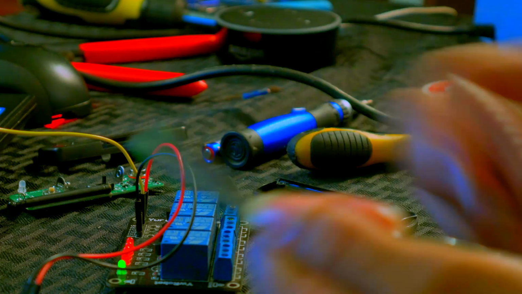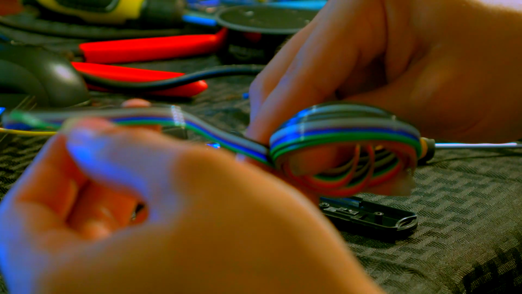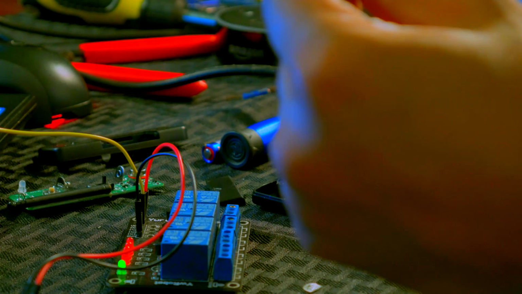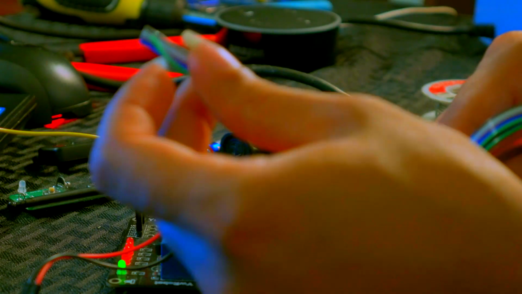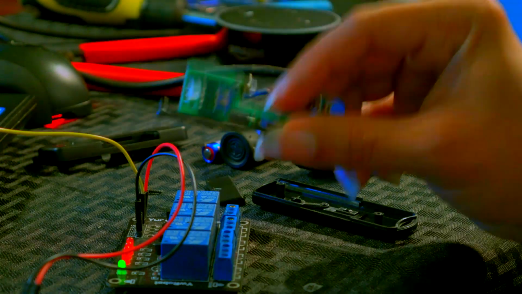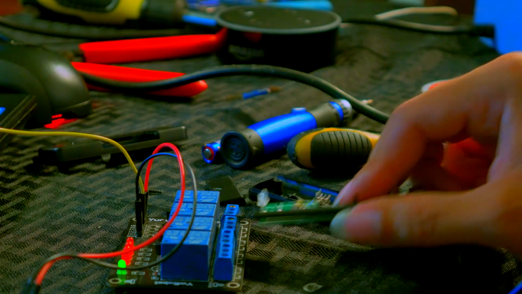But this is actually a ribbon cable that I've got from offline, and you see the wires are actually kind of thin, but they'll be thin enough and have enough wiring that I can actually solder to the push button switch on here. I'll put this down, move this over here.